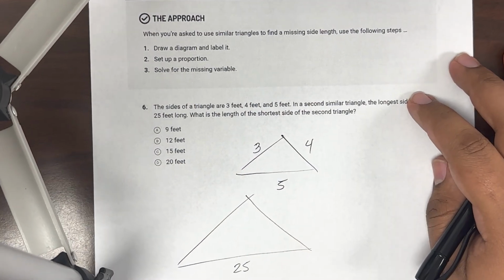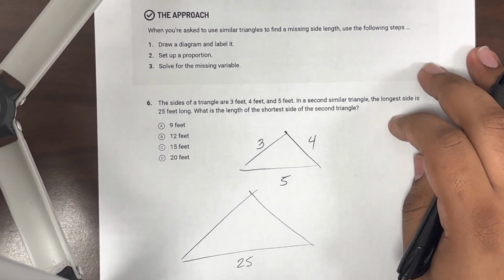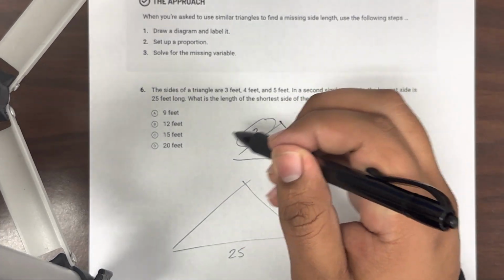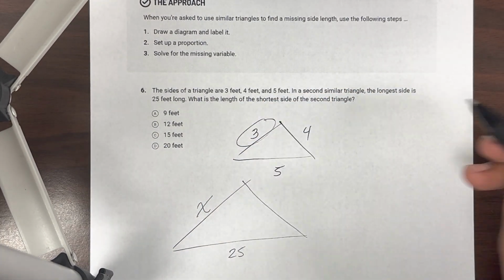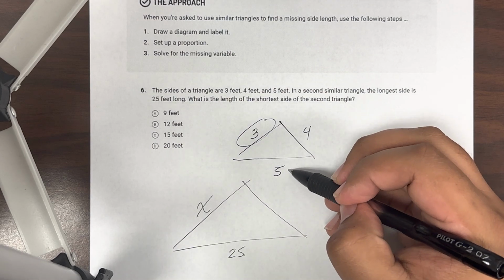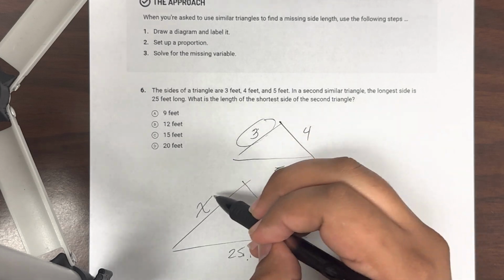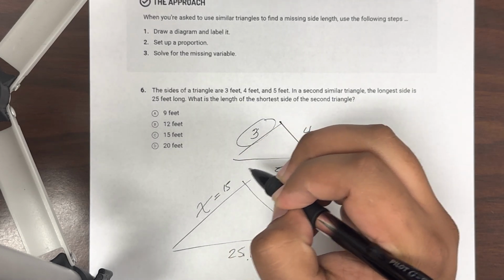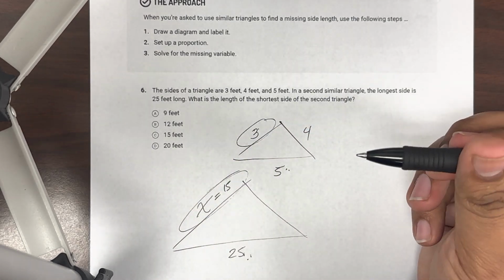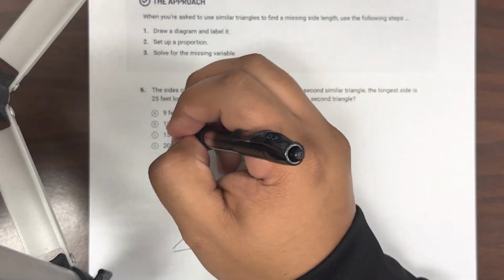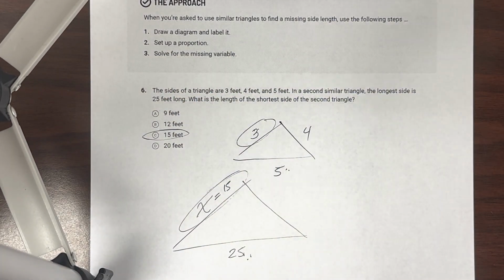25 feet. What is the length of the shortest side? This is my short side, so it wants to know what this is. Going backwards, or going this way to this way, 5 times 5 is 25. 5 times 3 is 15. Or you can cross multiply and divide. I'm losing ink here. Switch it up to blue.